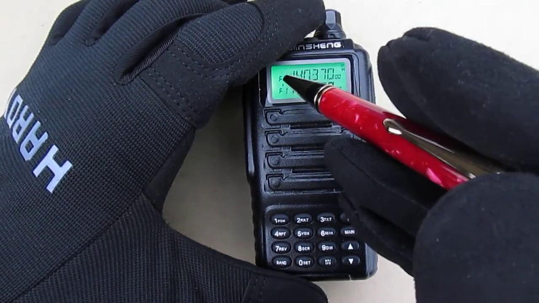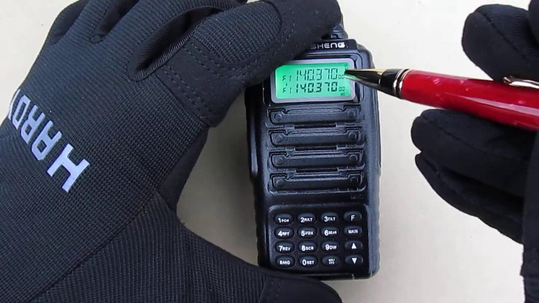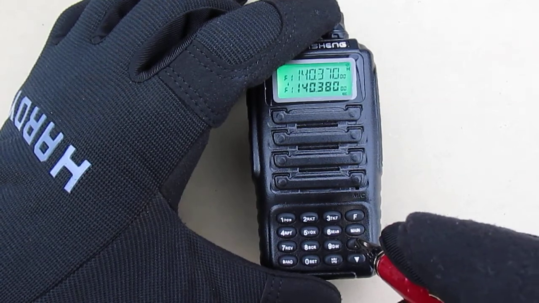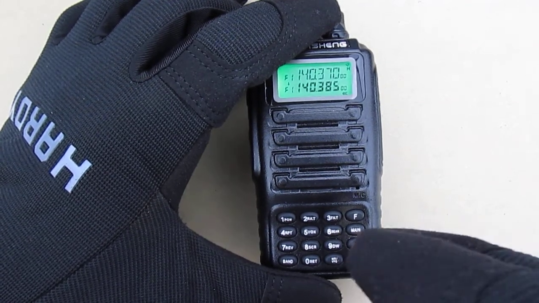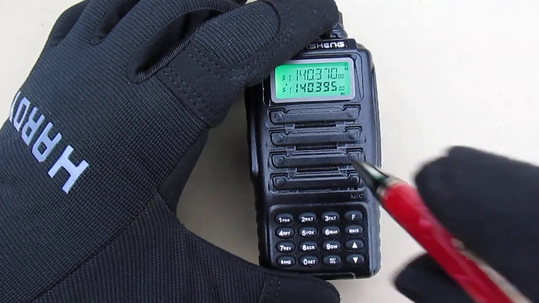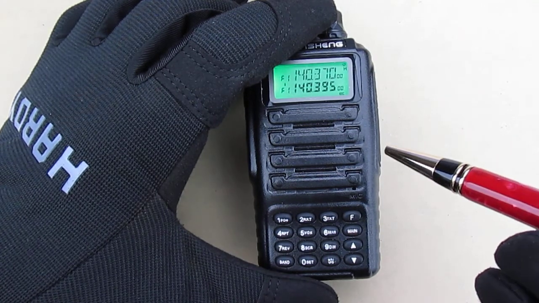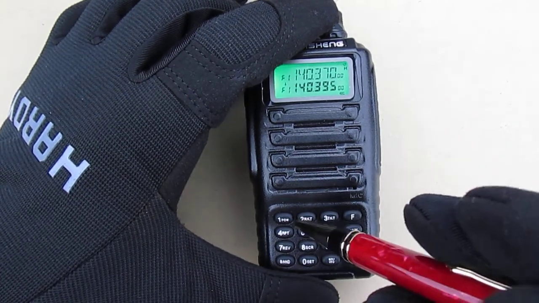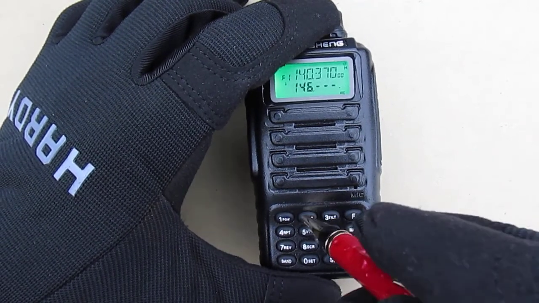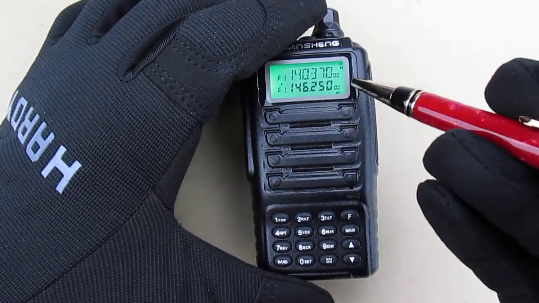So when we're in the F mode, the frequency mode, we can cycle through the frequencies by increments of 5 just by hitting the up or down arrow. And we can also punch in whatever number we want. So if somebody said, let's get on to 146,250, we hit and type in 146,250. And there we are, we're on that frequency.